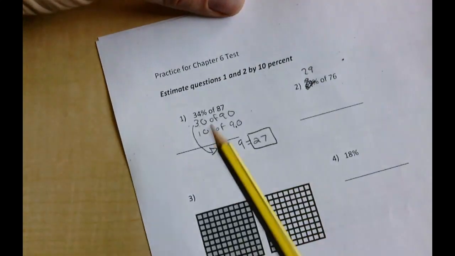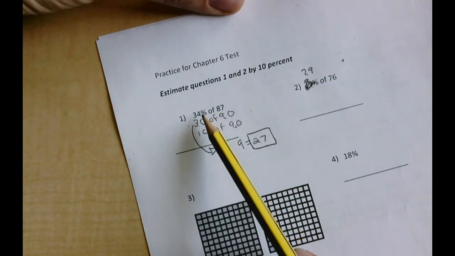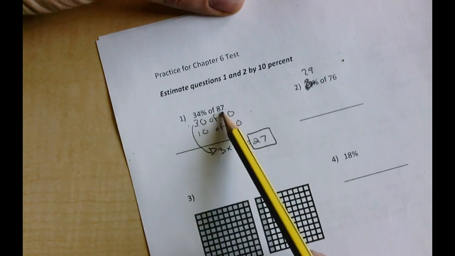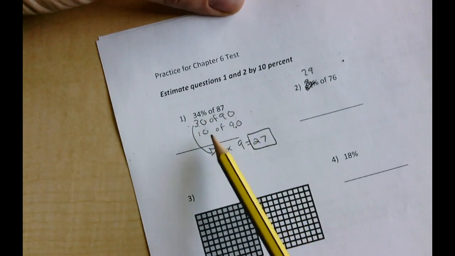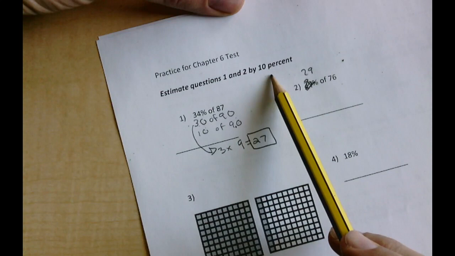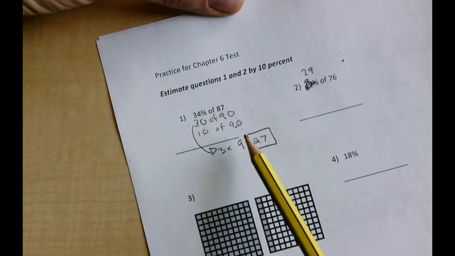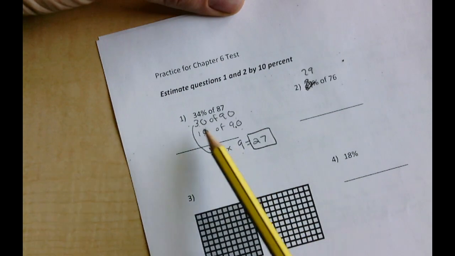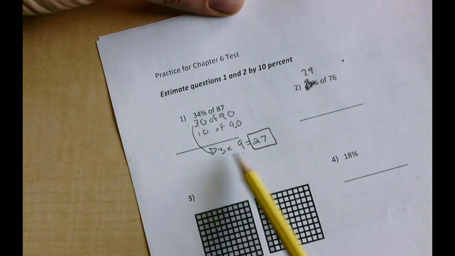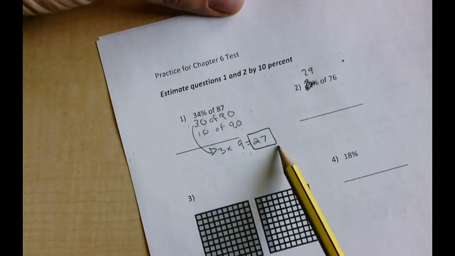So just recapping my steps, first thing I did was I converted my 34 into 30. Then I did my 87 into 90. Then, because I'm estimating by 10%, I do 10% of 90, which is 9. Then I take the 3 and I multiply it times 9 to get 27.